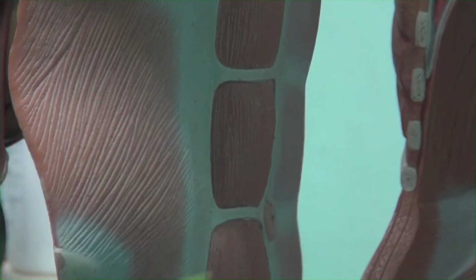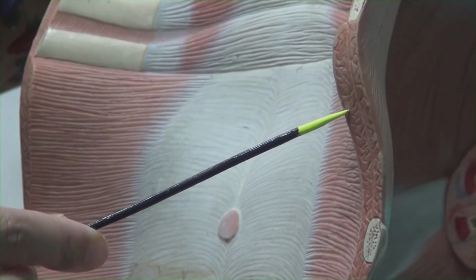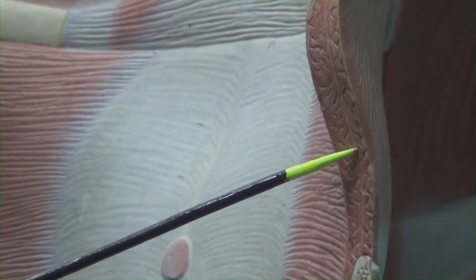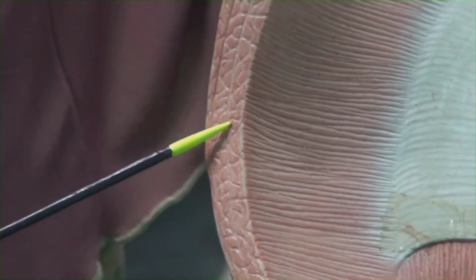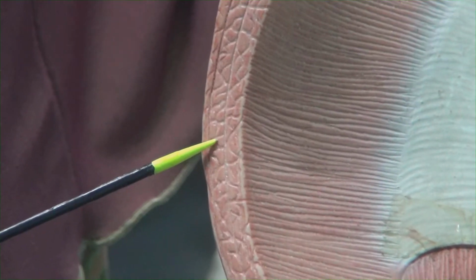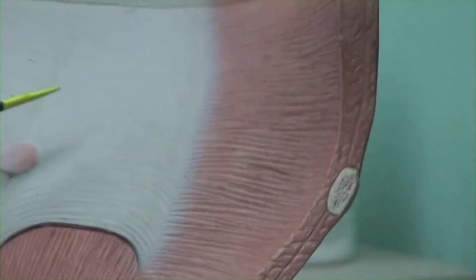The innermost layer is the transversus abdominis, and the outer layer is the internal oblique. If you look at the other side, you can see three layers of muscle: innermost is transversus abdominis, then internal oblique, and the outer part is the external oblique. So that is how we test you.